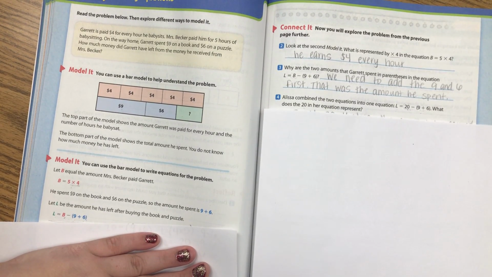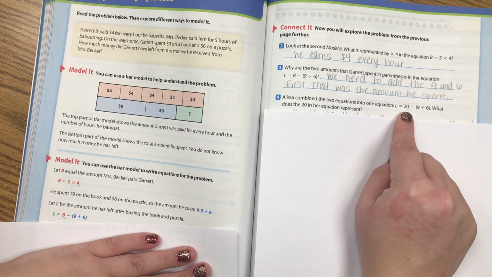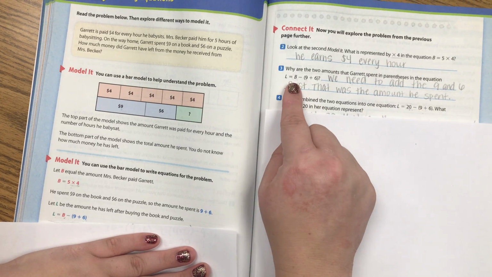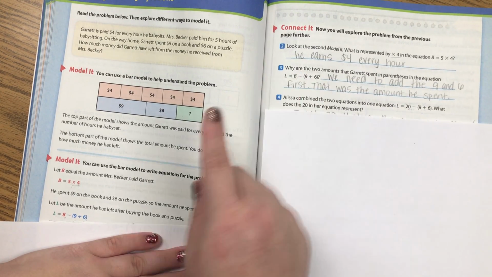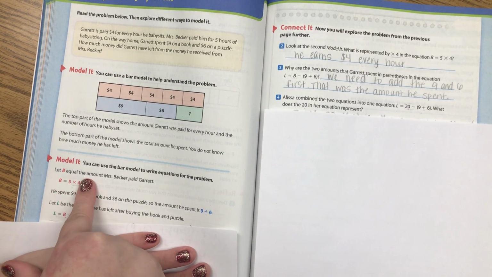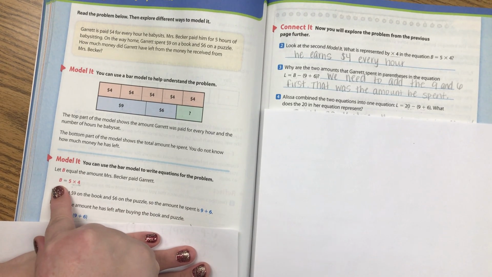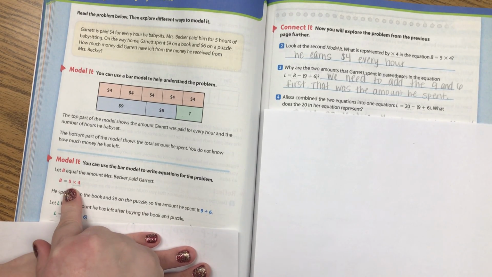Alyssa combined the two equations into one equation: L equals 20 minus 9 plus 6. What does the 20 in her equation represent? If we look, that 20 is where the B was before. So I'm going to think about what that B represents. B equals the amount Miss Becker paid Garrett, so that's the amount of money he earned babysitting.